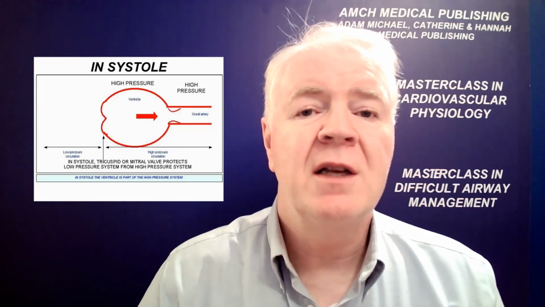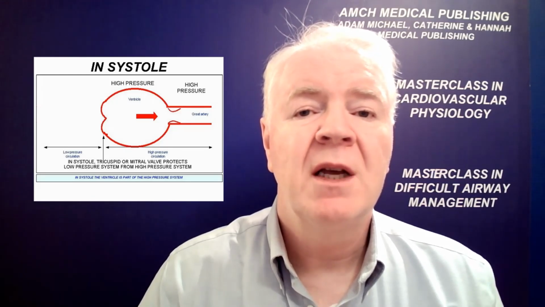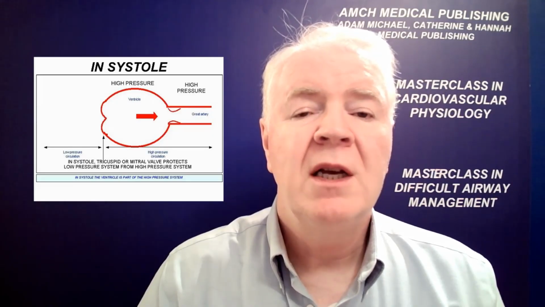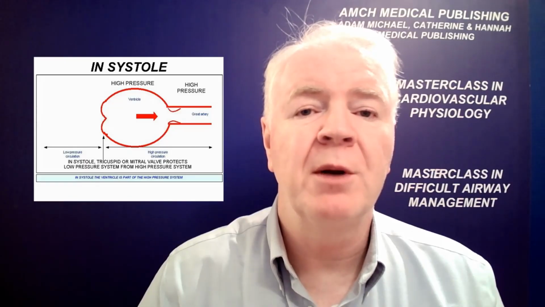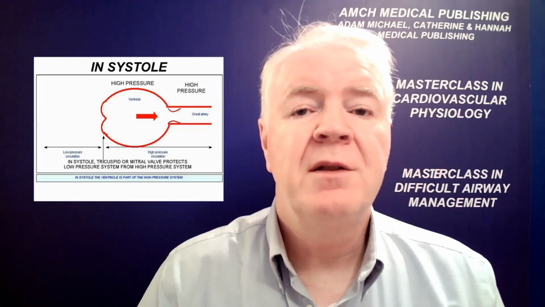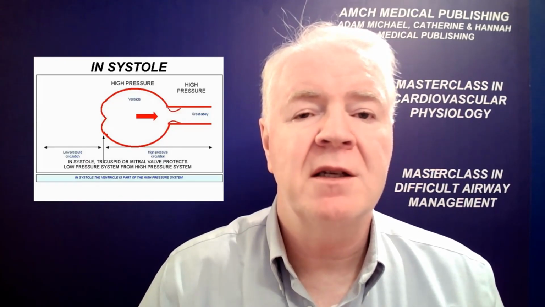The ventricle is in series with the arterial system, and in systole, its role is to generate a high pressure by ejecting a normal stroke volume of blood into the arterial system, thus increasing the pressure of the entire system.